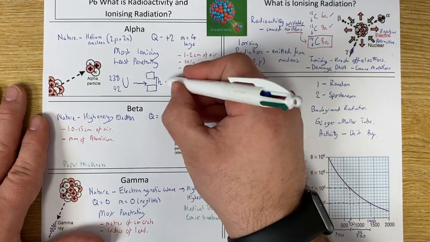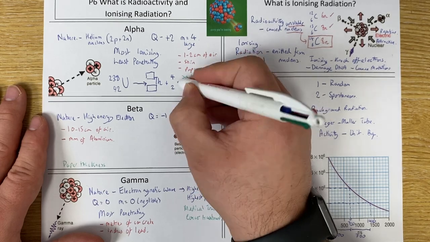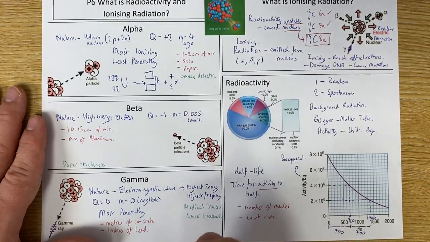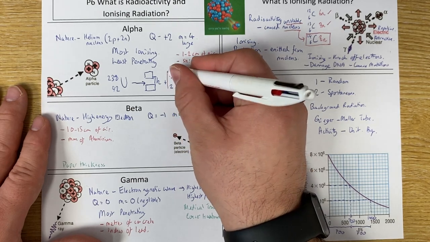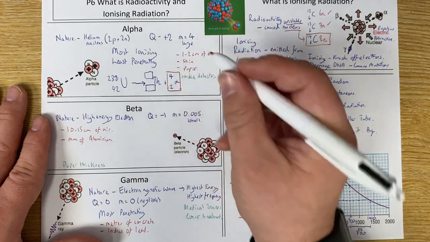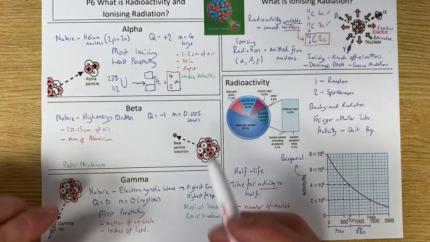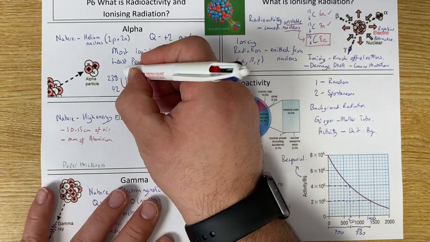Okay, so the key thing to remember is alpha is always 4 and 2. That will never change. Okay, so alpha is always 4, 2 because it's made of 2 protons and 2 neutrons. Okay, so the 2 is the number of protons, the 4 is the combined mass number, 2 protons plus 2 neutrons. So what happens to this number?